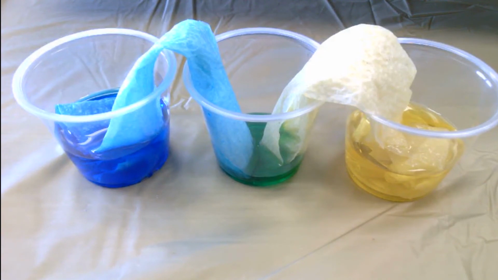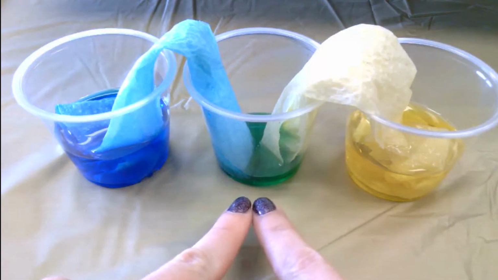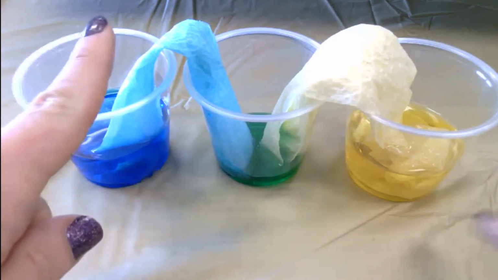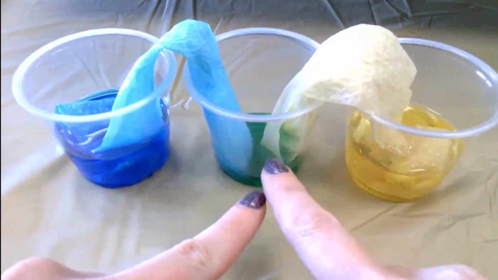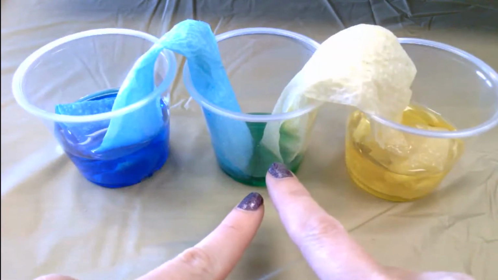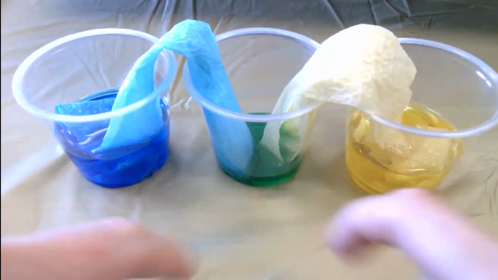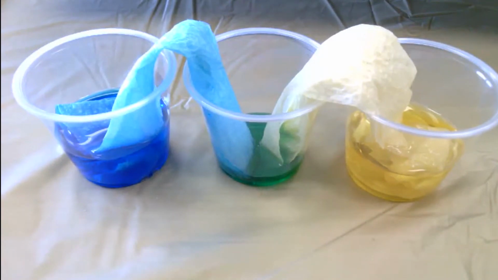Here's our water highway after 1 hour. So what's the science here? We had an empty cup in the middle, and look at it now. Well, the blue water and the yellow water moved up the paper towels and into the empty cup, and they eventually started filling the middle cup, causing the water in there to turn green, because we know that yellow and blue combine to make green.